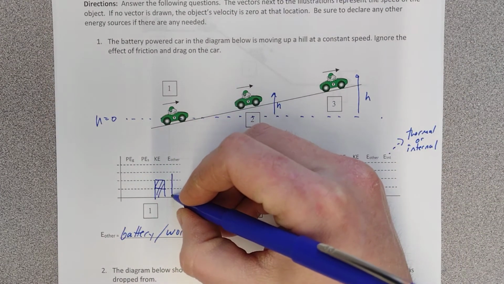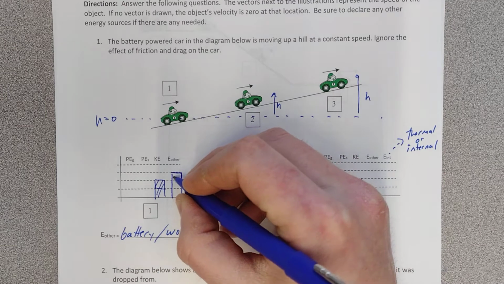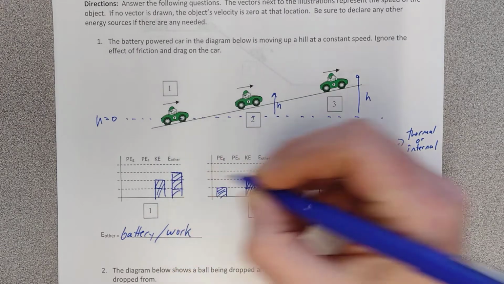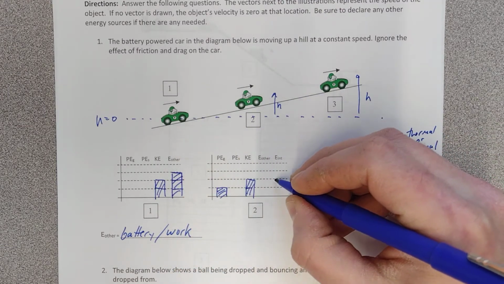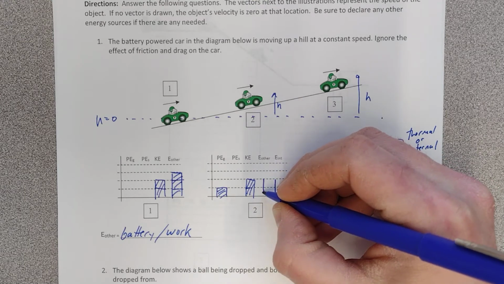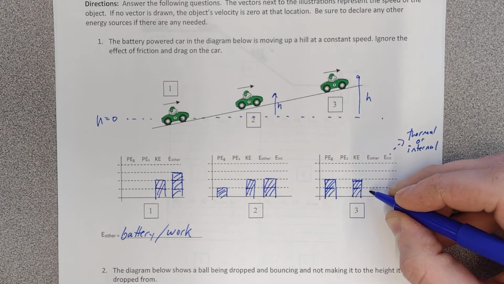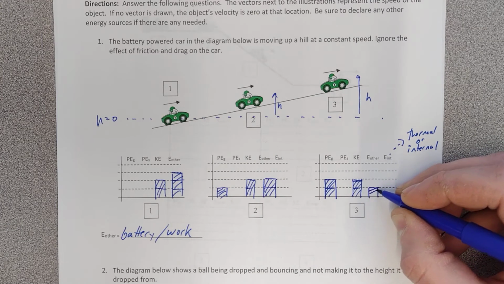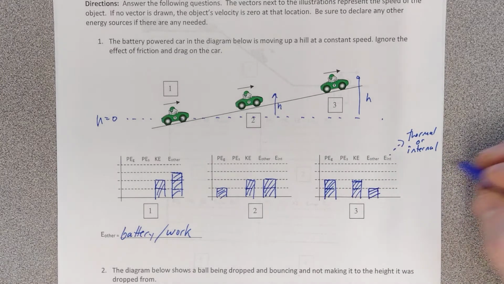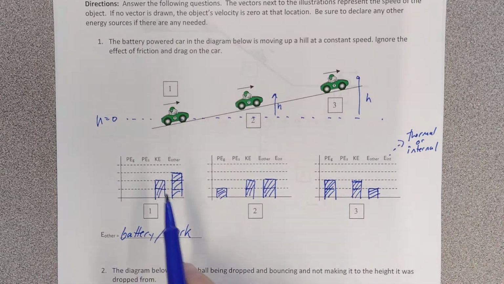So if I did 3 E others to start off, then it will have to have gone down here. Let's do that. It'll have to be 2 E others here, and then maybe we have 1 E other left over here in order to keep moving. So 3, 2, 1.